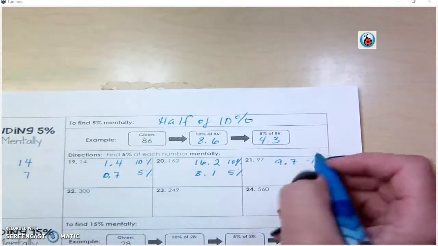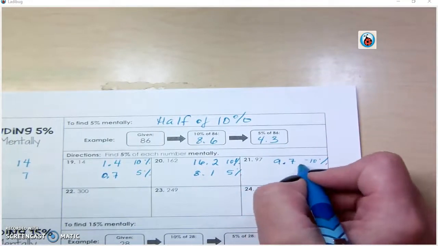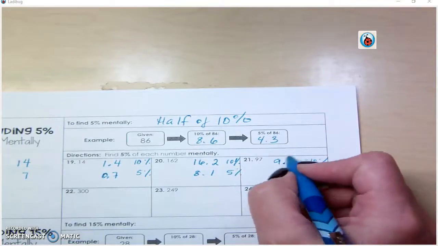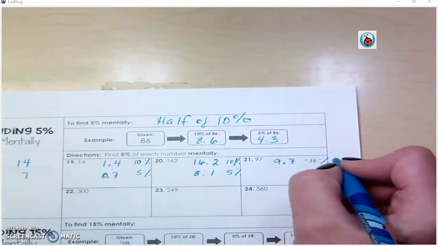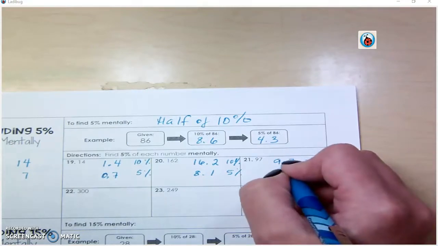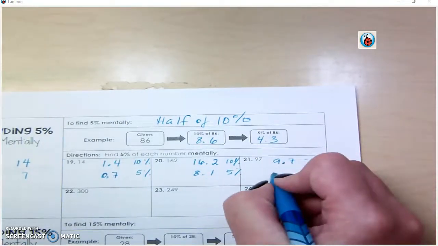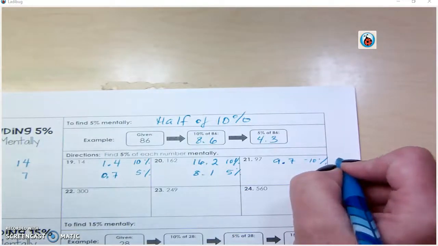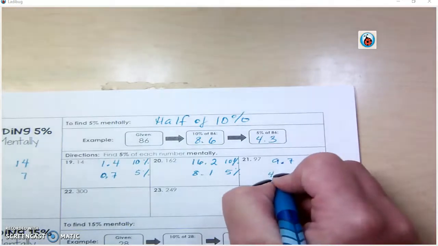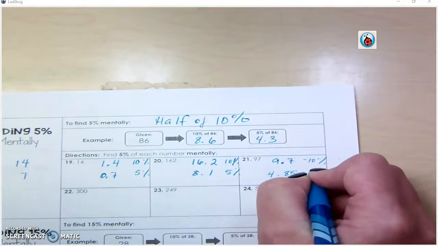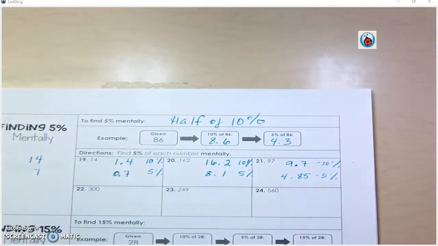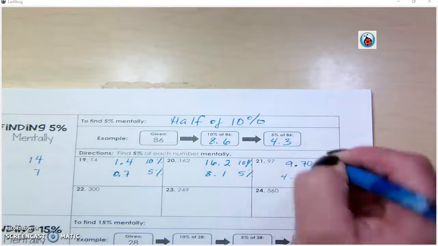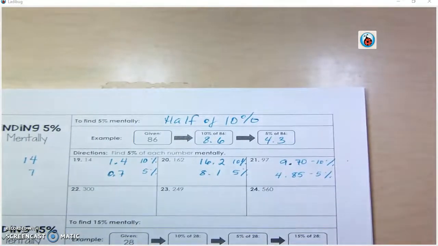And then you guys have 5%. So these numbers can get a little bit harder. So you could, knowing that this is what's happening, kind of pull it to the side to divide. But it is going to be 4 and 85/100. So not all of them are going to be just extremely smooth, but try to do your best. And don't forget that you can add zeros to kind of help with some of the calculation.